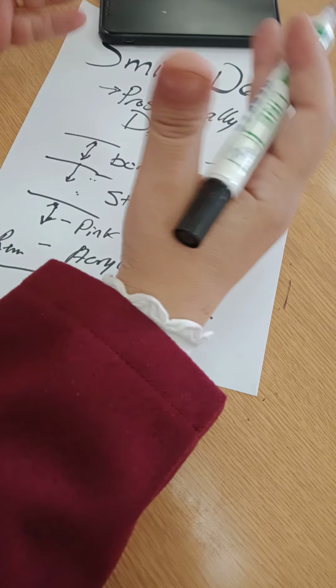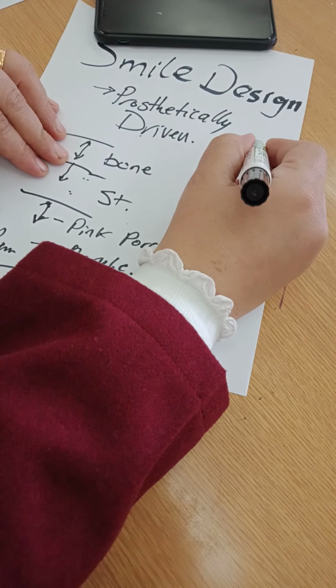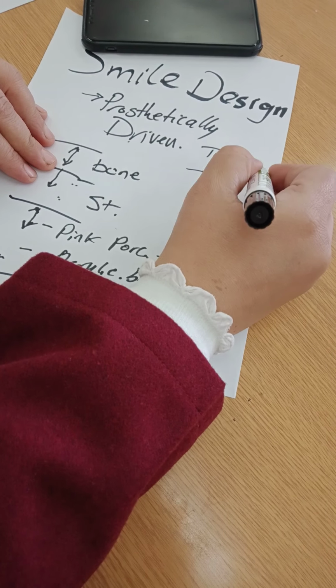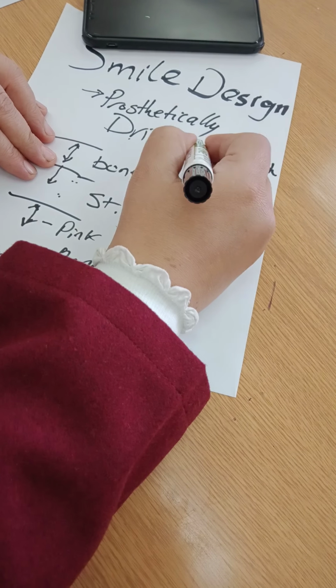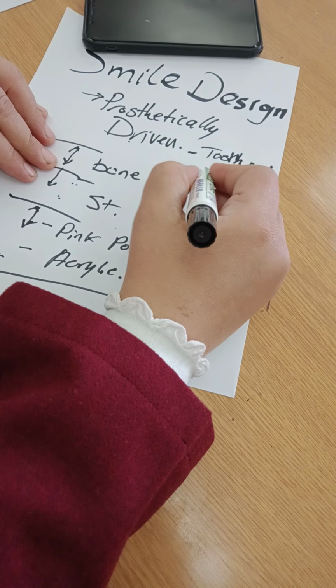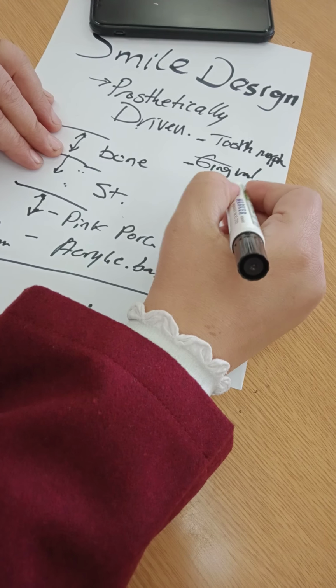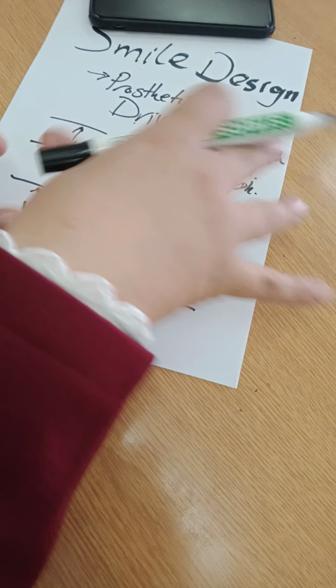It gives a lot of attention to the final tooth morphology. It's very important now in aesthetic dentistry, and it also takes into account the gingival morphology. It's not only the tooth. So this is what I'm looking for.